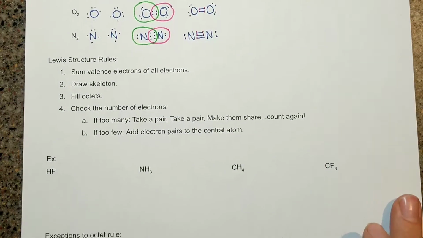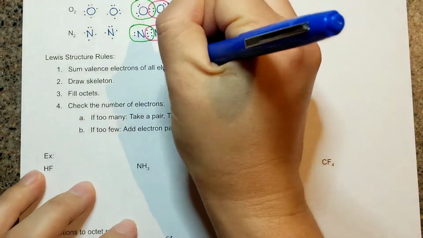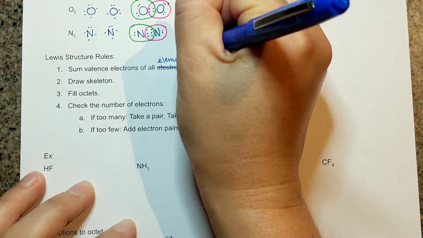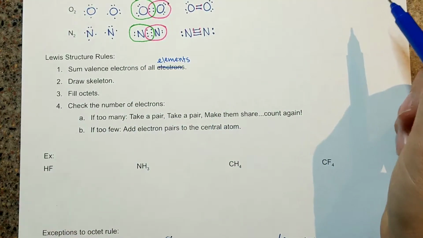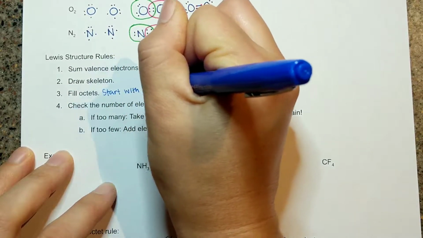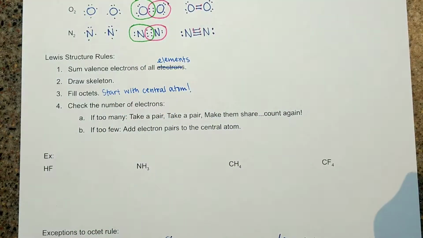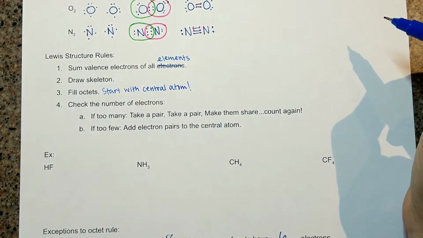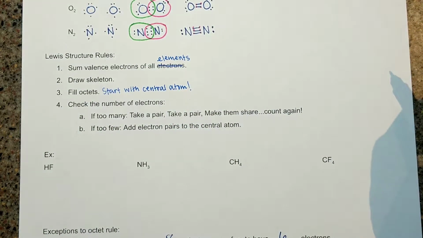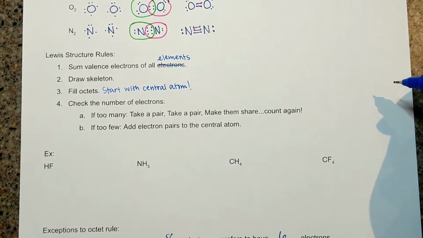To draw Lewis structures, we have a few rules to follow. First, we must sum the valence electrons of all elements in our compound. Then we'll draw our skeleton. Next, to fill octets, we want to start with the central atom. Then we'll check our number of electrons to see if they add up to our sum total we started with. If there's too many, we'll take a pair and make them share, which really means they weren't there to begin with. There's really shared electrons instead. And if there's too few, we'll add electron pairs to the central atom.